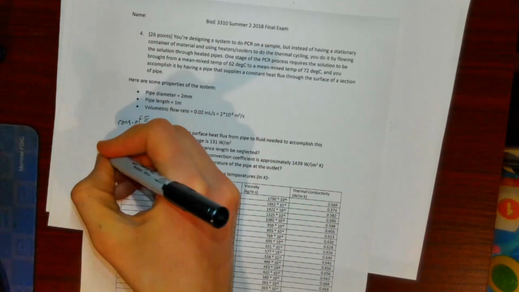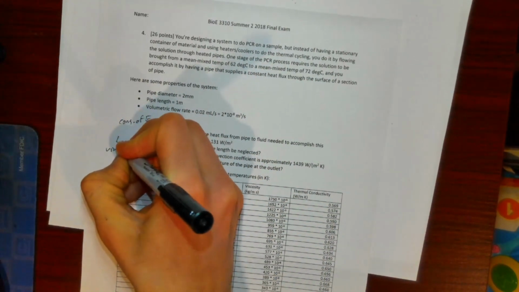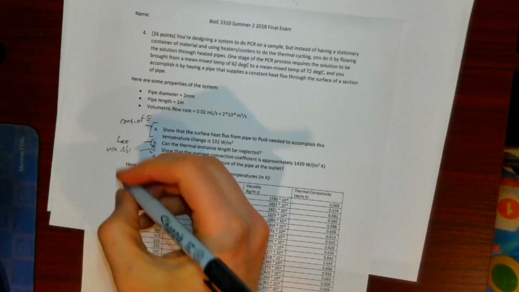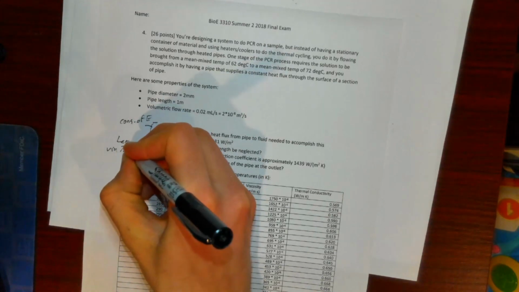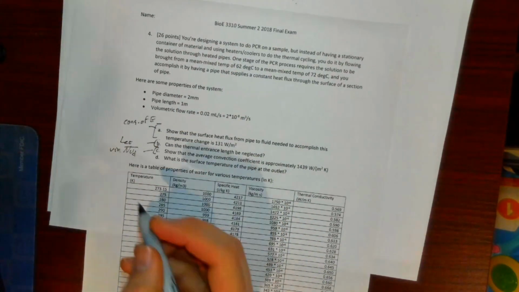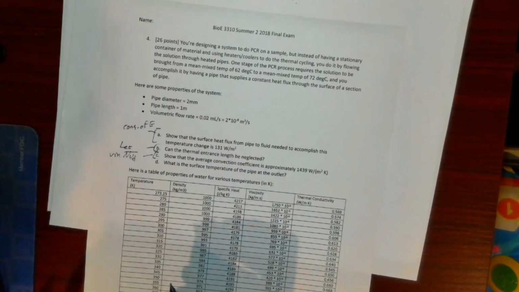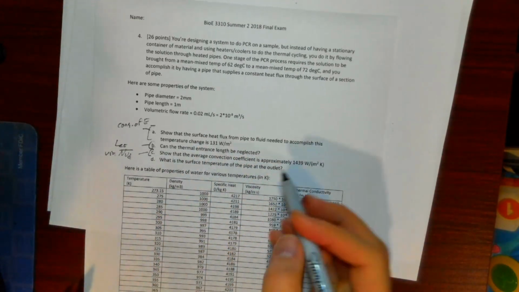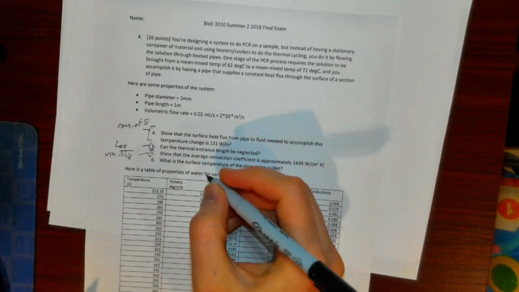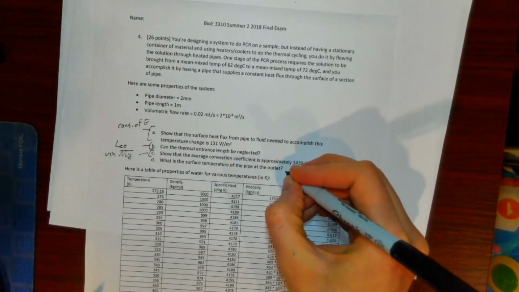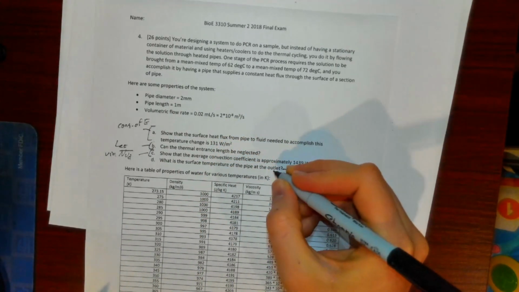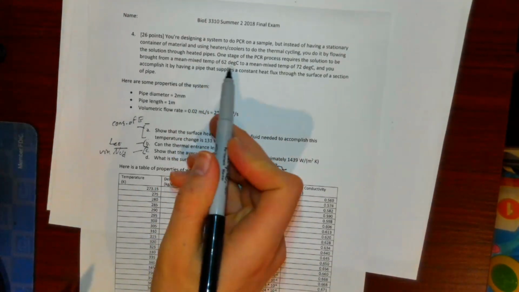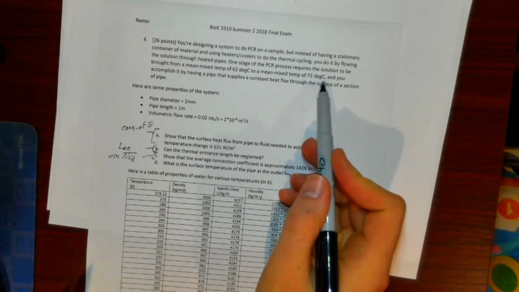This is probably going to be via Nusselt number, and since we're dealing with flow through circular pipes, it's probably going to be in terms of an average Nusselt number, sub d. And then the surface temperature for the pipe at the outlet is related to the average temperature and all that stuff. The average temperature information is given up here at the outlet anyway, right?